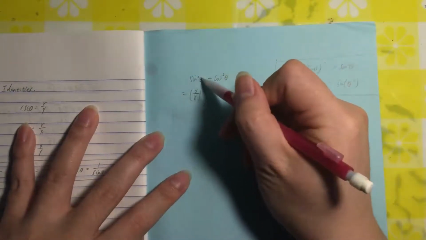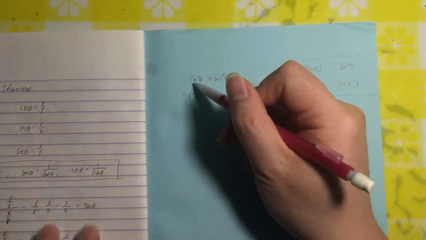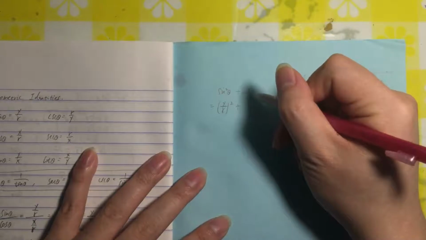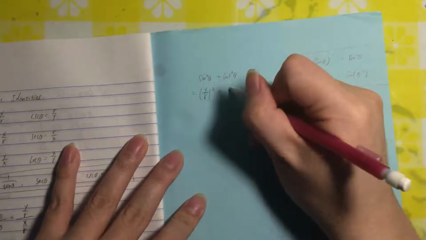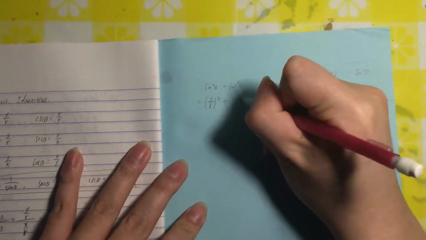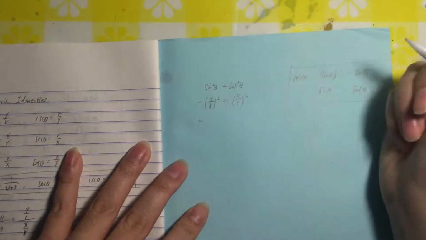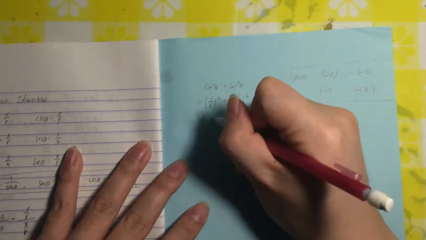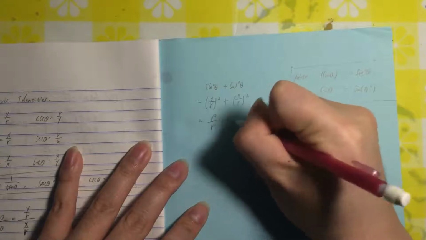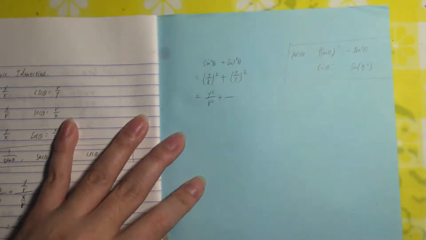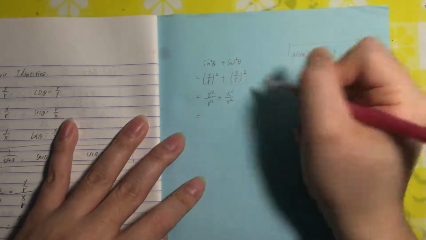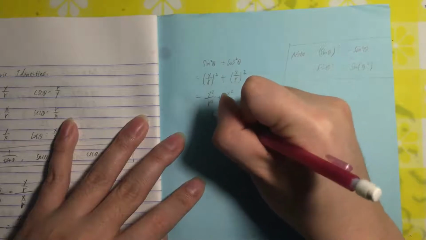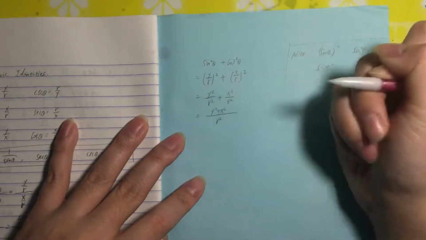So here, sine square theta is y over r square, because sine theta is y over r. Cosine square theta, we know that cosine is x over r, so cosine square theta can be written as x over r square. Then y over r square is y square over r square, and x over r square is x square over r square. They have the same denominator, so it can be written as y square plus x square over r square.